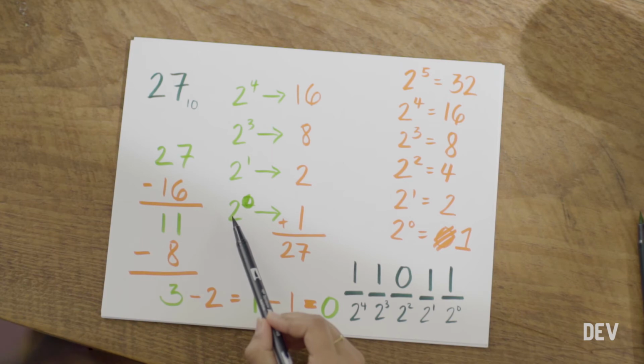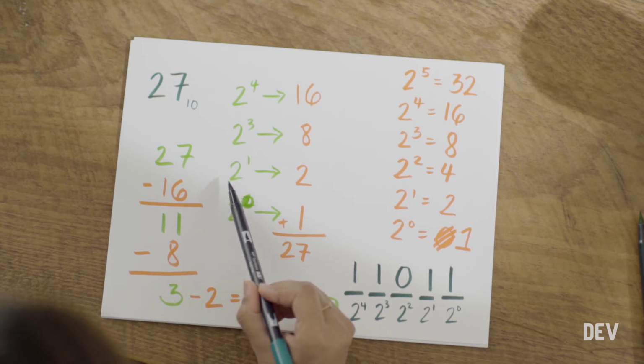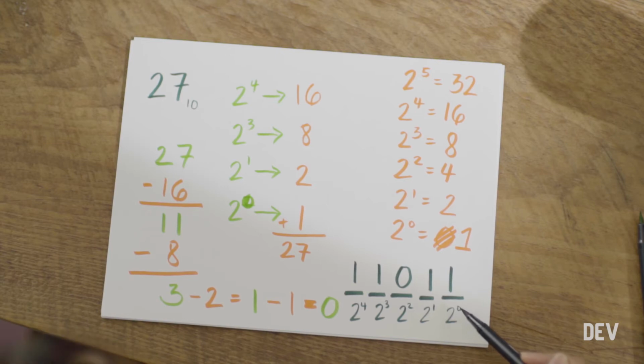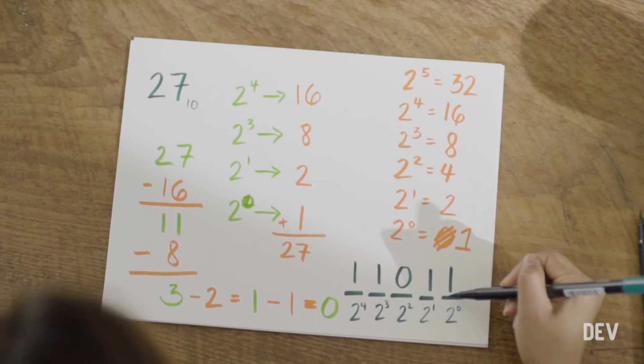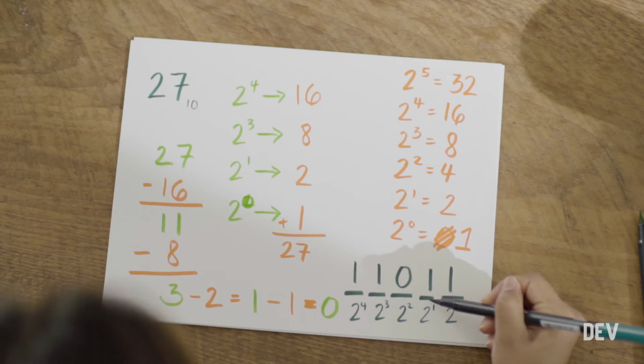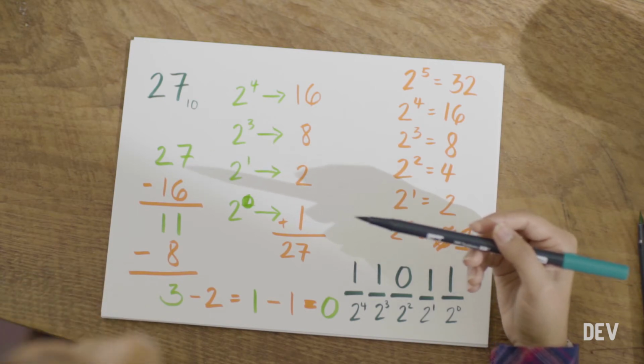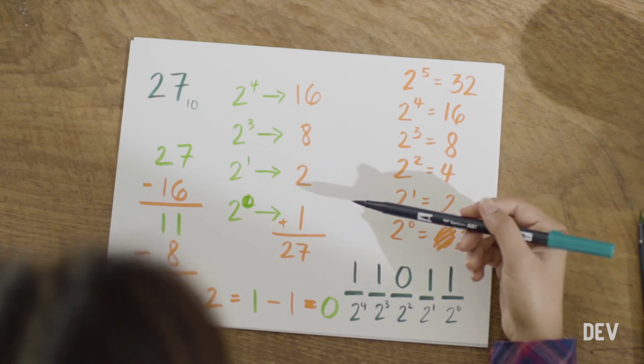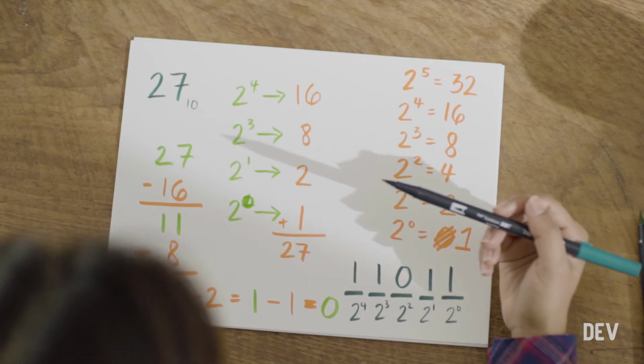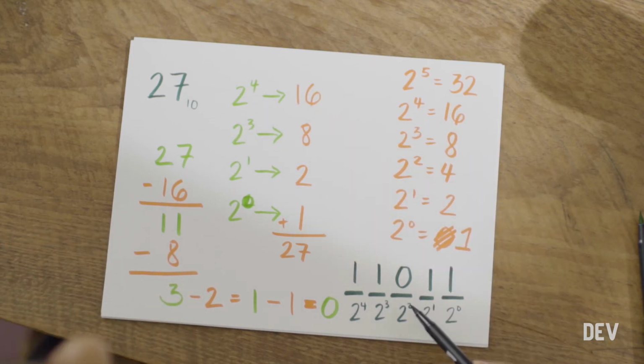For example, we used 2 to the power of 0 and 2 to the power of 1. So in the 2 to the power of 0 place in the binary representation, we put a 1, and the same goes for 2 to the power of 1. However, we never use 2 to the power of 2, or the number 4, in order to convert. So 2 to the power of 2, the number 4, wasn't used, so 2 to the power of 2 in our binary representation actually just gets a 0. And we'll notice that 2 to the power of 3 and 4, which we both used, also get 1s in their place value in the binary representation.